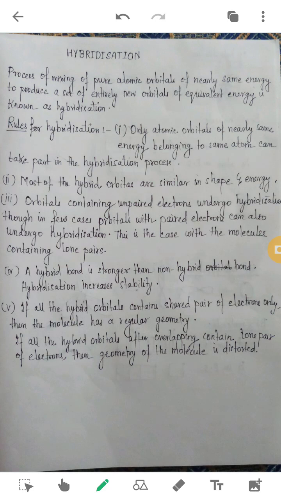Good morning, students. Today we are going to start a topic which is hybridization. Previously, if you remember, we have studied valence bond theory, where we have studied that pure atomic orbitals are going to overlap in order to form a covalent bonding. Now, when we talk about hybridization, we'll see a little bit of difference in this theory.